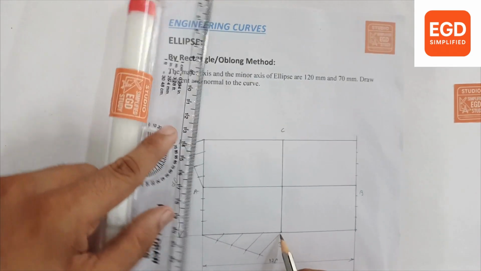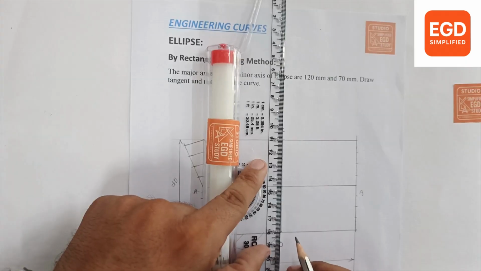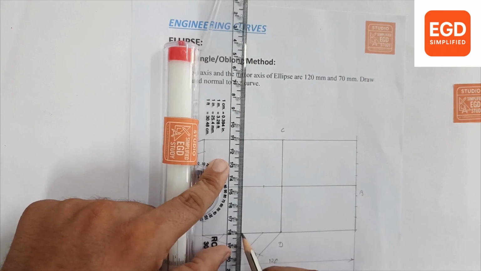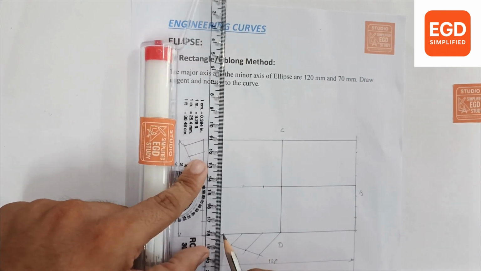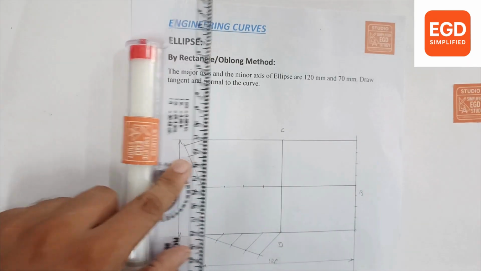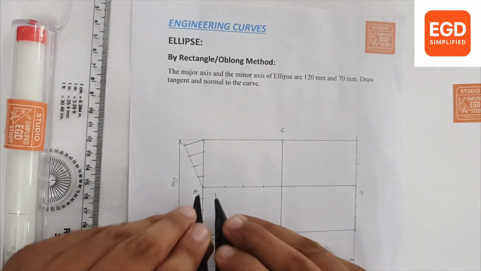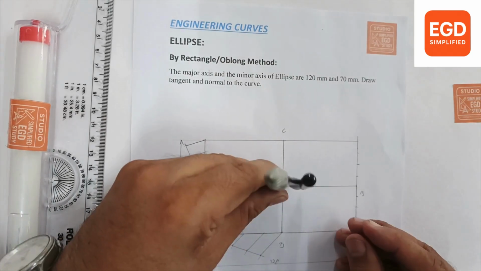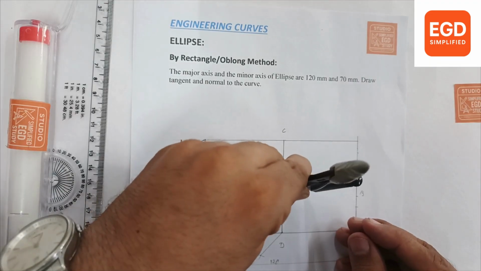So we have divided this line into 4 equal arcs. Now transfer the dimension from here to the major axis. Take a measurement, transfer the dimensions.